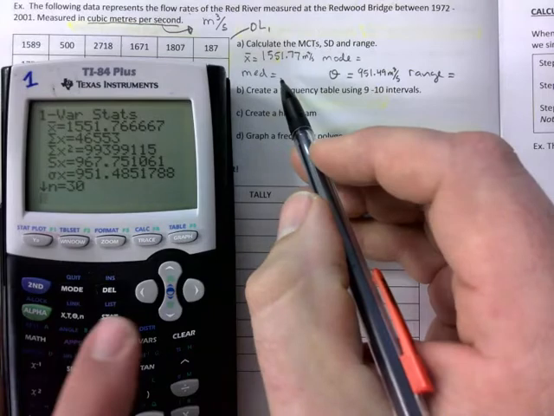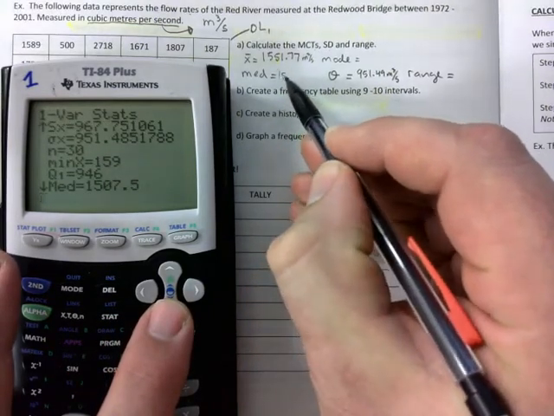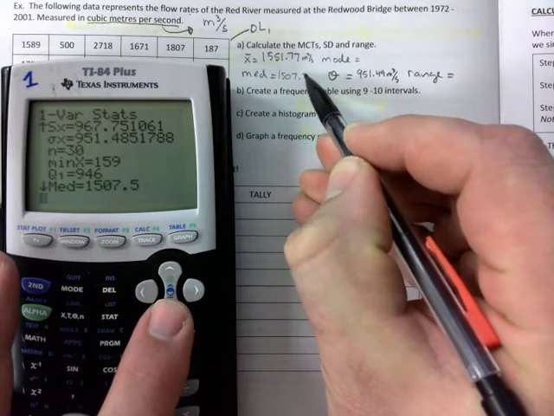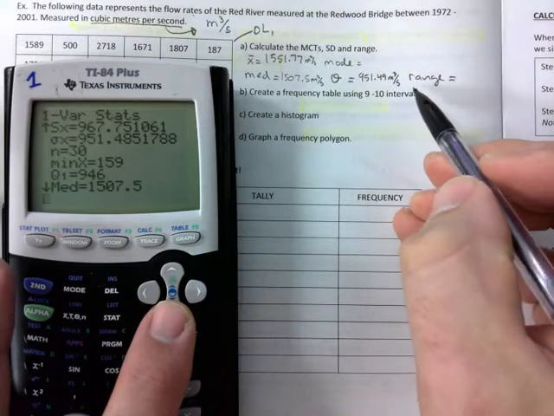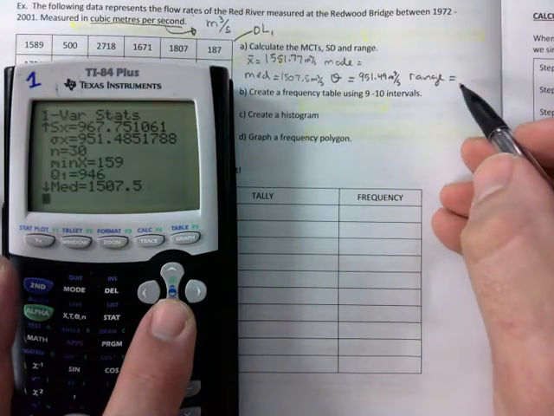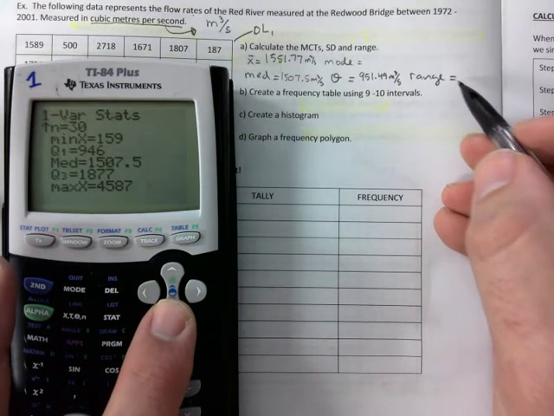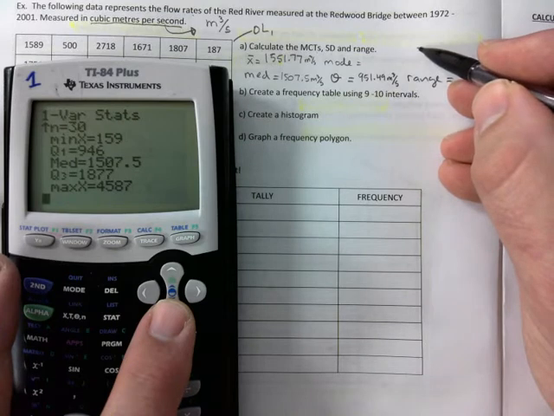So it's okay. My median is 1507.5 cubic meters per second. And the mode, I'm going to wait for a bit. I'm going to figure out my range. And I don't have a lot of room, so I think I'm going to just do that up here.